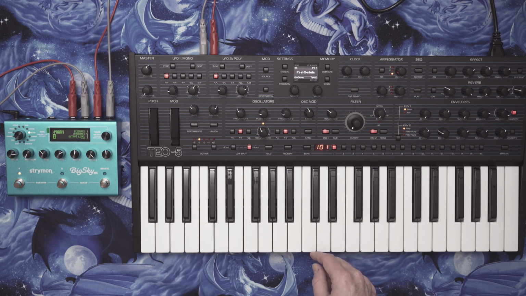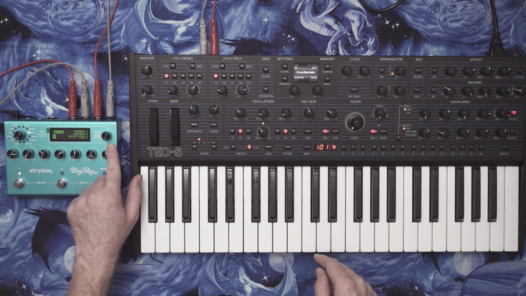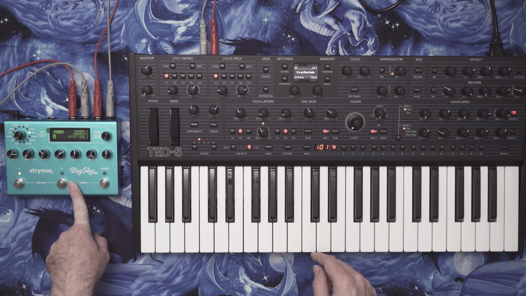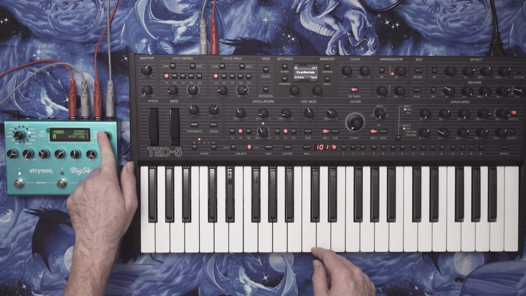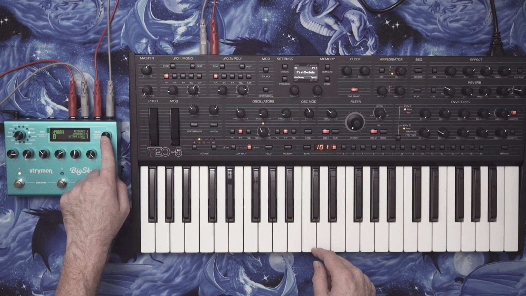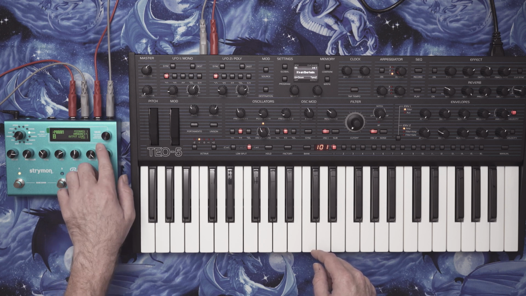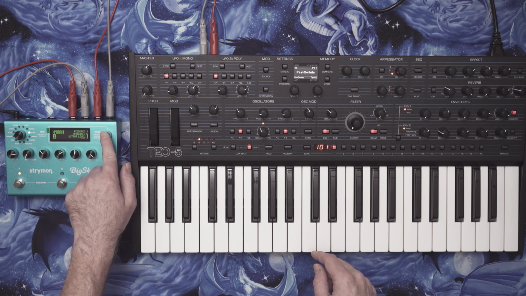It's already sounding amazing right there, but why stop there? Because we have 2 reverb engines that can run at the same exact time. Probably because there's a multi-core processor in there, they can run one algorithm on one core and one on the other. So that's pretty cool.